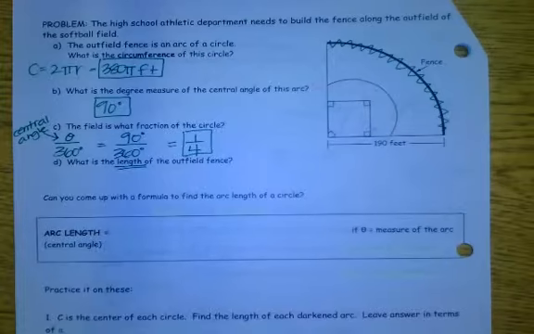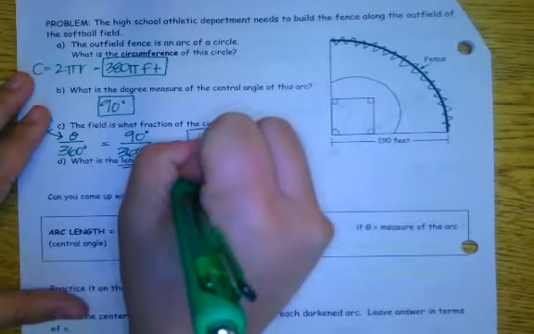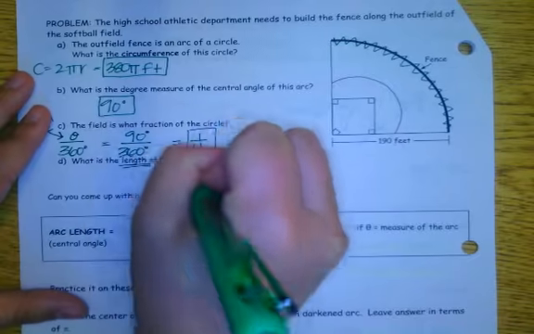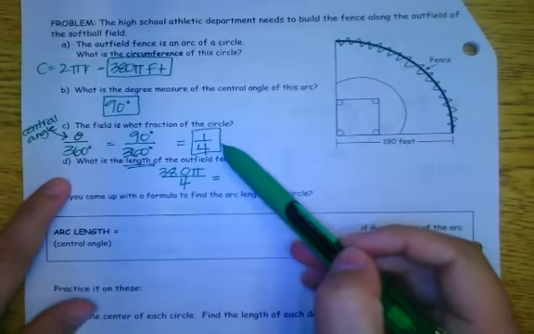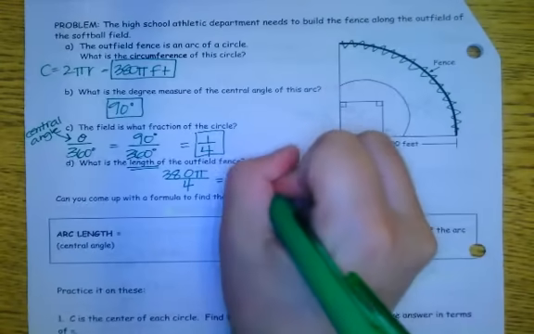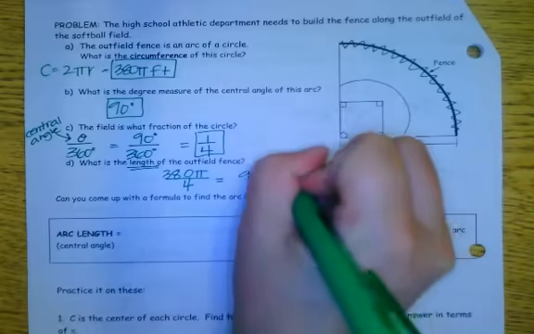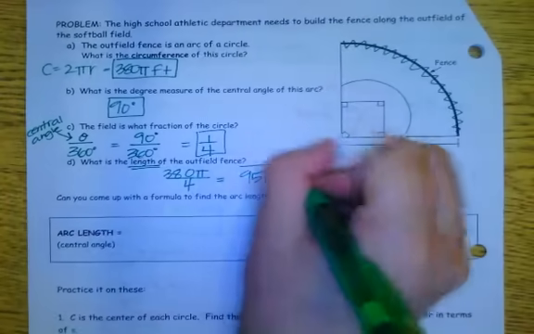So what do you think, Peyton? It's 95, right? Because you take the circumference and you divide it by 4. You take your total multiplied by the fraction. So that is how you get 95 pi feet, because this represents 1/4 of the whole.